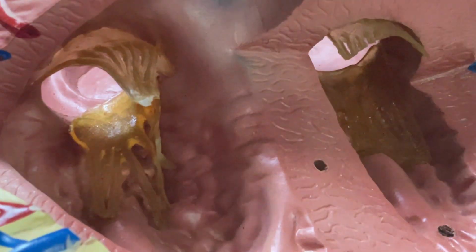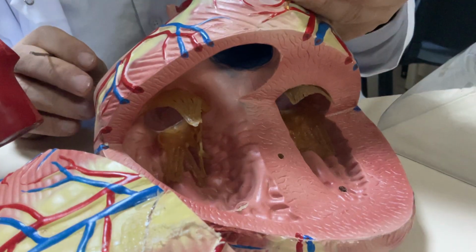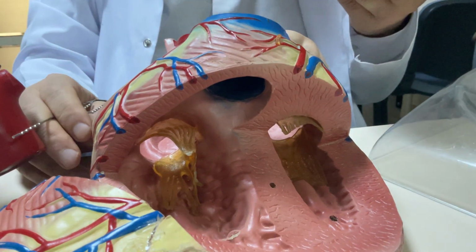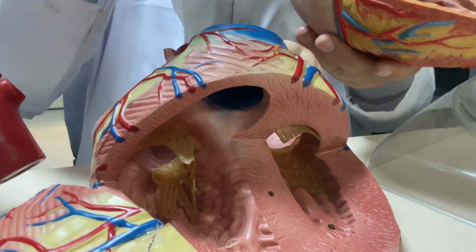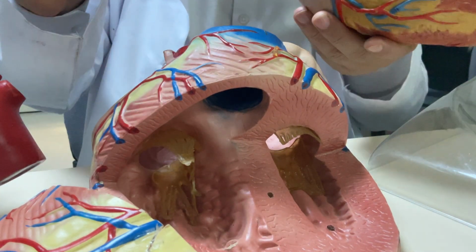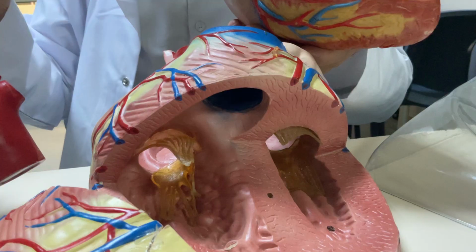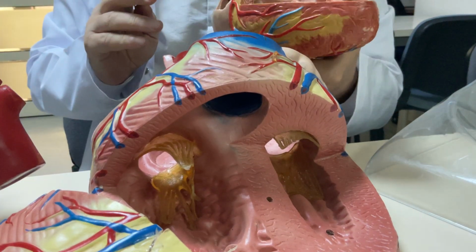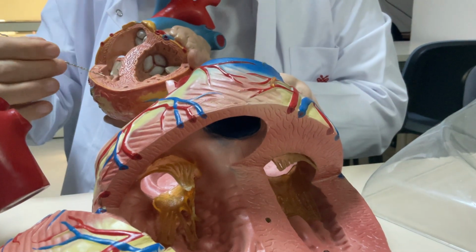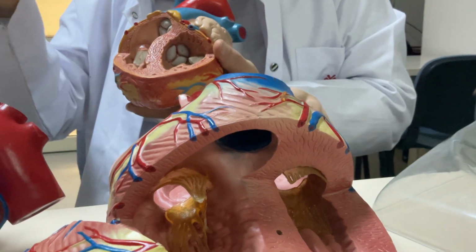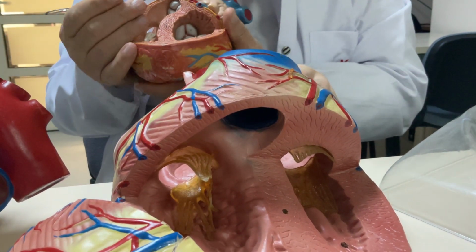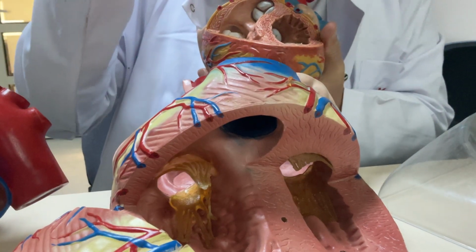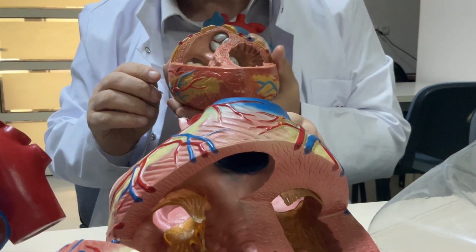muscle projections. Muscle projections in the atria are named what? Pectinate muscles, right? So the muscle projections in the atria are called pectinate muscles. Muscle projections in the ventricle are called trabeculae carneae. There are three types of trabeculae, right?